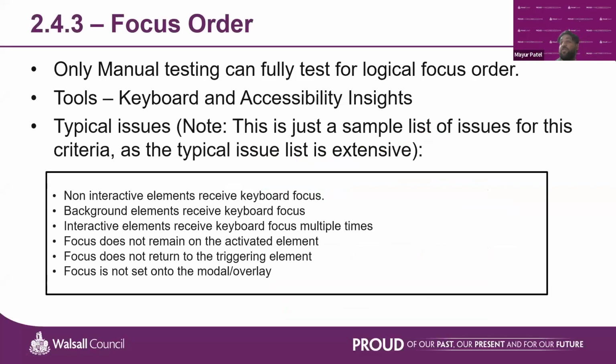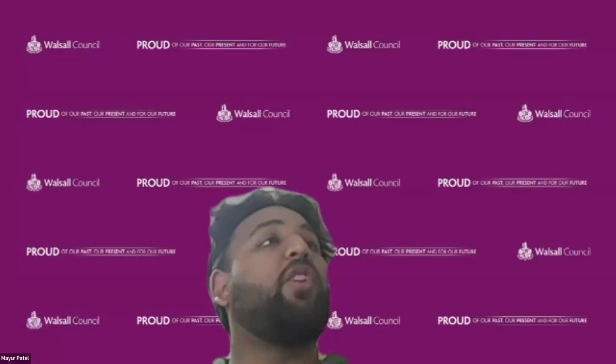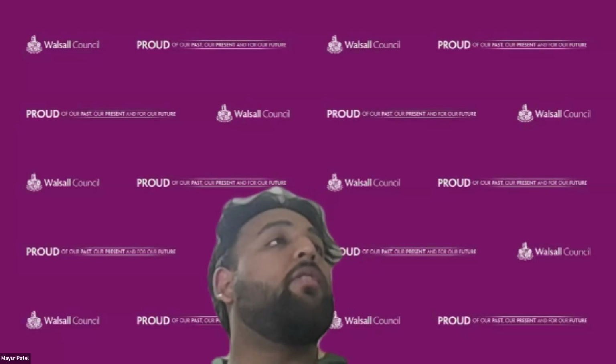Just to note, these are good examples of issues that fall under the success criteria, but the typical list of issues that fall under it is upwards of 14 to 15 different issues. But these are some good examples, and I'm just going to try and show you something on this as well.